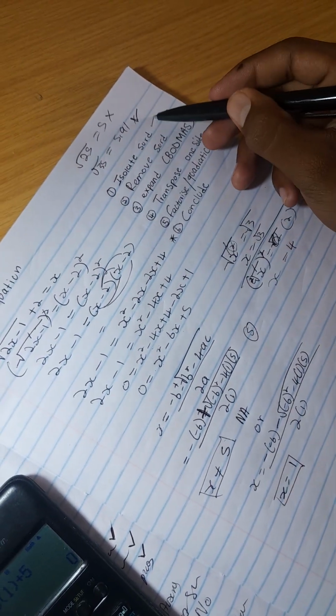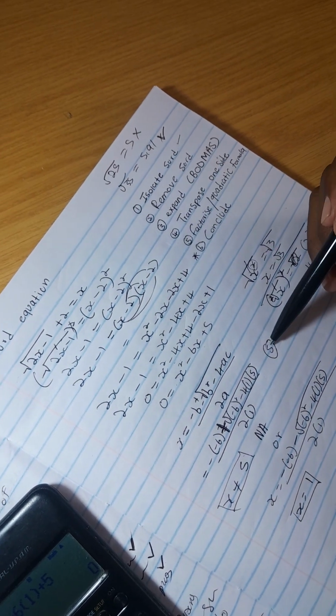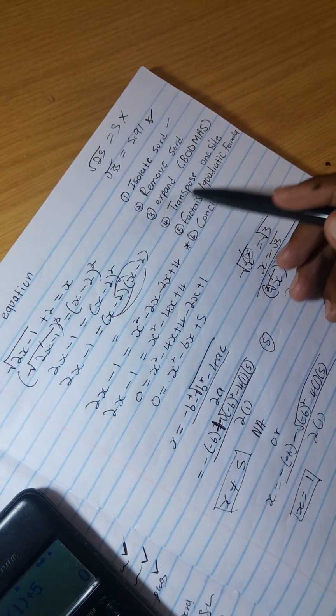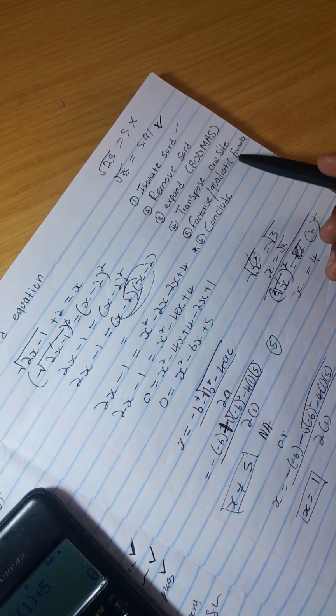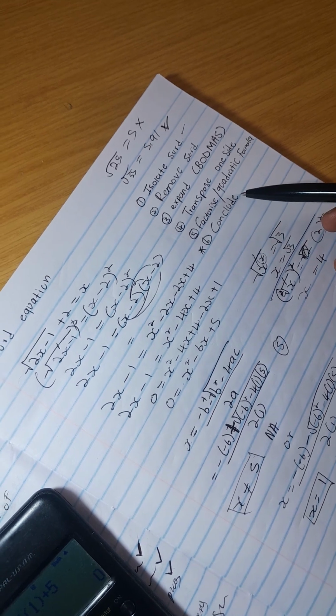1 mark for isolation. There's a mark for isolation, guys. There's a mark for removing the surd, and there is a mark for expanding, and there's no mark for transposing. There's a mark for factorizing and getting your 2 x's. Then there's a mark for conclusion.